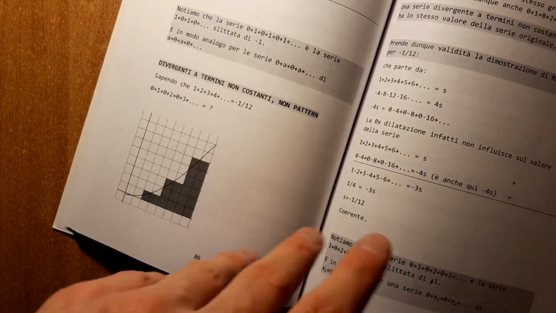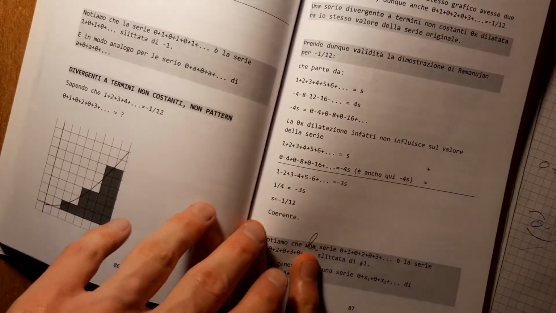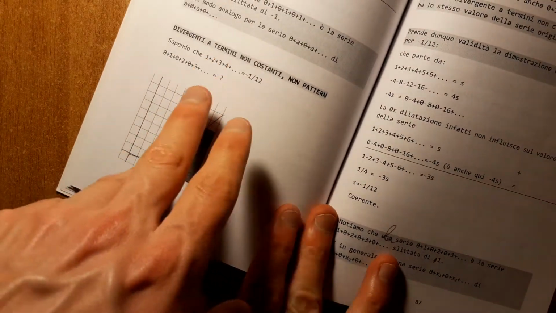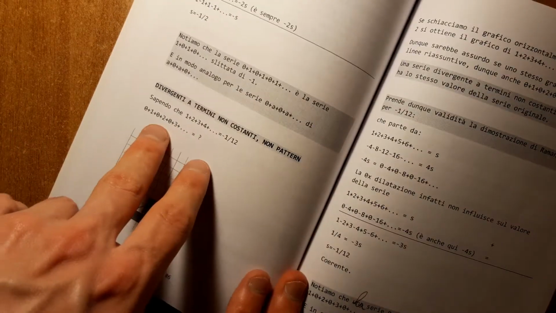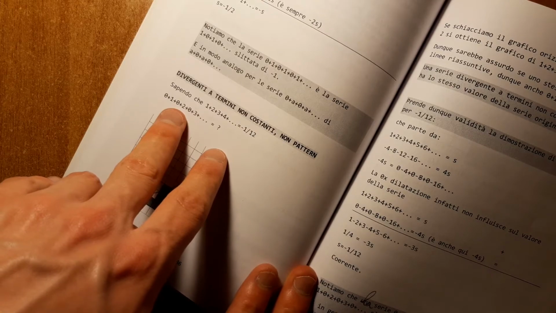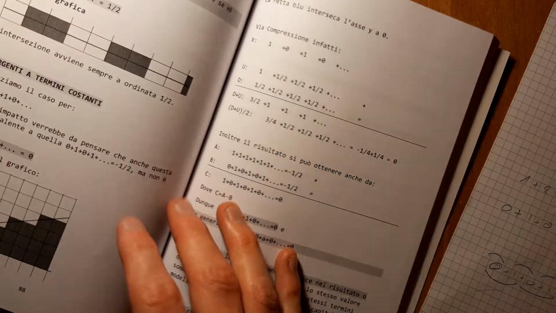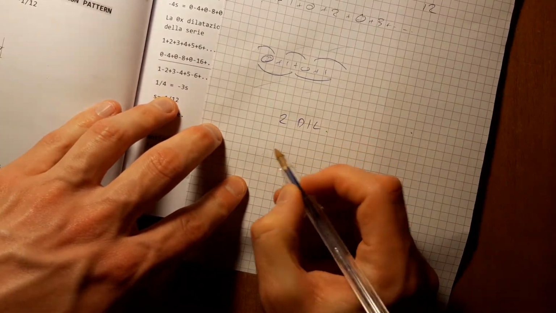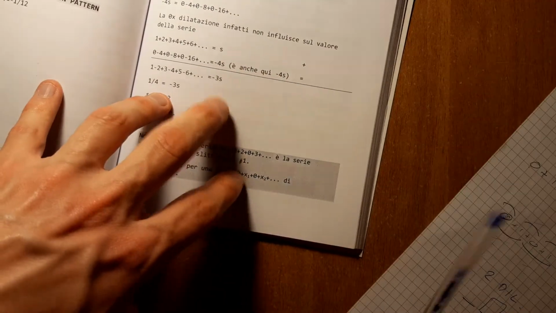Then we can make other series, and we notice that the same thing happens also with 1 plus 2 plus 3, which is equal to minus 1 over 12, and then the same thing with this dilated by 2 in the position 2, which is equal to minus 1 over 12. So the 2 dilation with the position in the second term does not change the result of an infinite series.